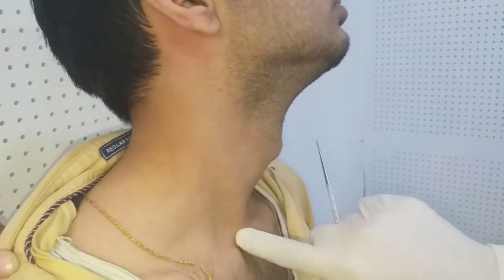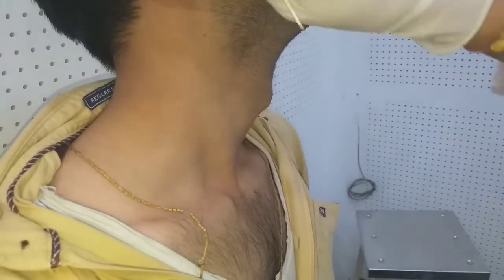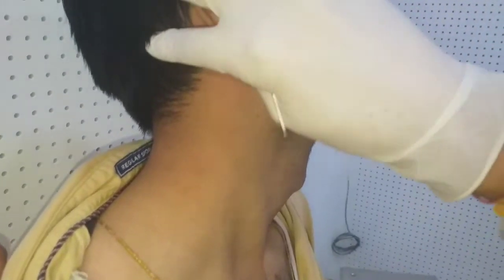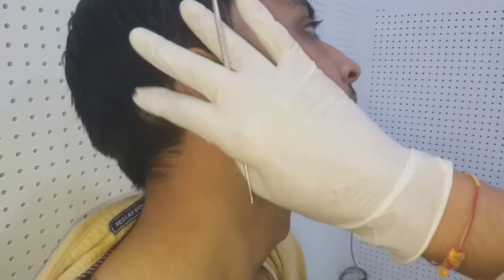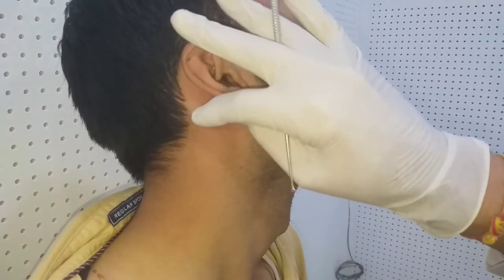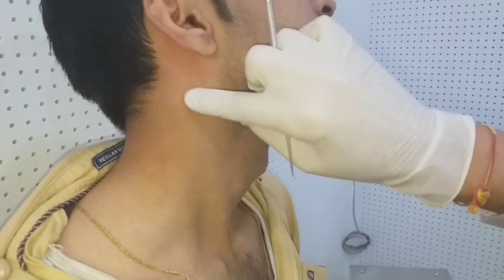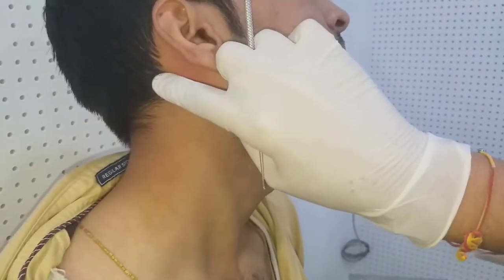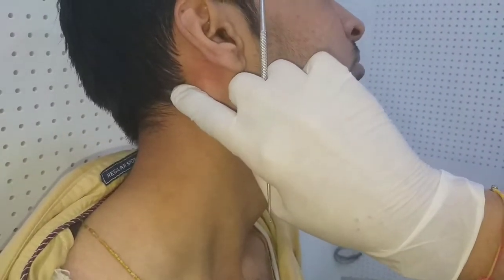It arises from this lower part. Similarly, the upper part of the trapezius goes up to the mastoid, and the occipital bone rather. The superior nuchal line is there, and it is attached to that. Then we can see the junction of this posterior triangle, the point where the sternocleidomastoid and the trapezius meet. Sometimes at that site we can see some occipital lymph nodes.